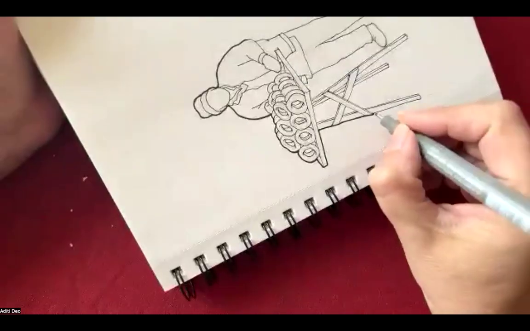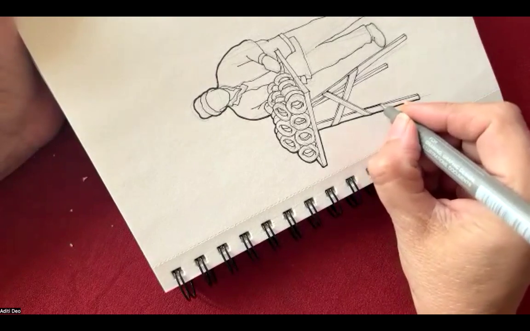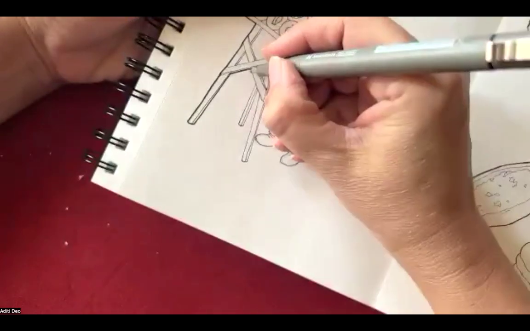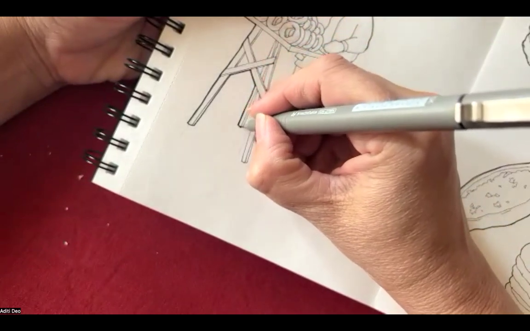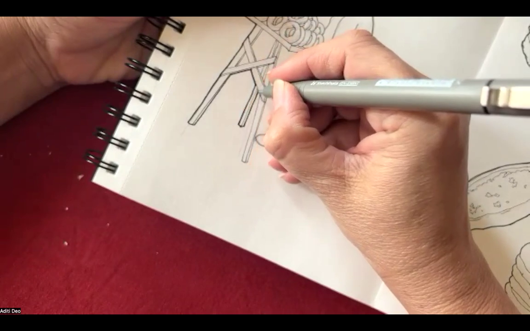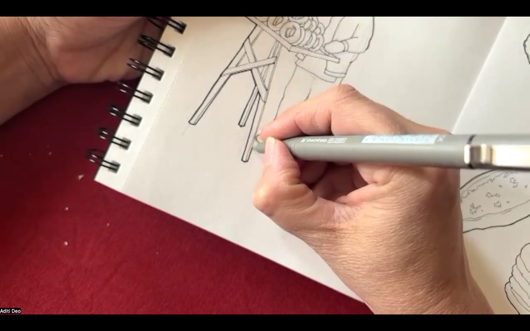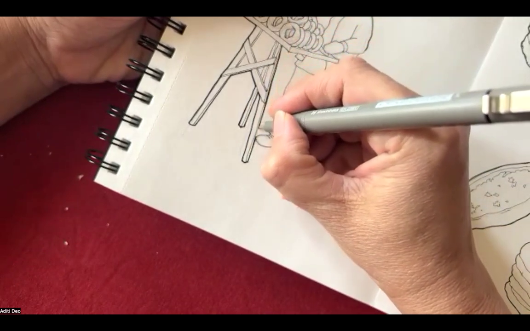Just turn the book around so that you can see at all times where the line is going. Because when you are at a certain momentum, you cannot really stop your line, and then it makes the whole thing look rather ugly. The line stops in the wrong place.